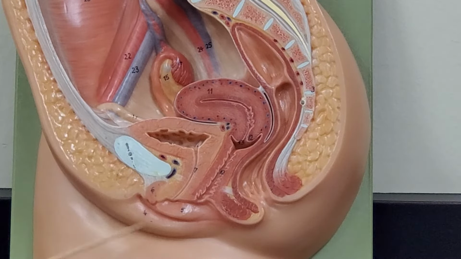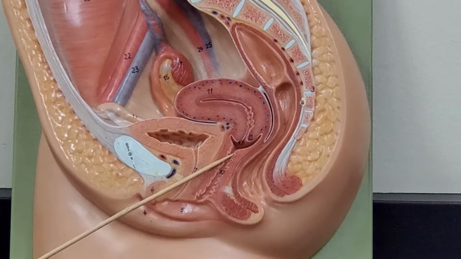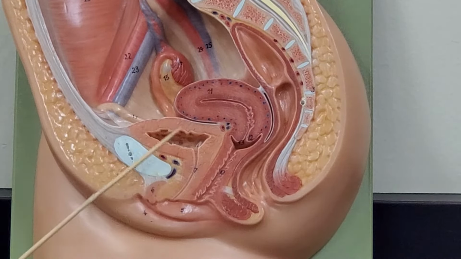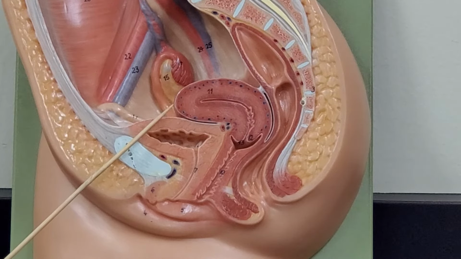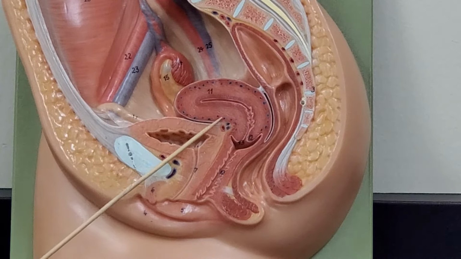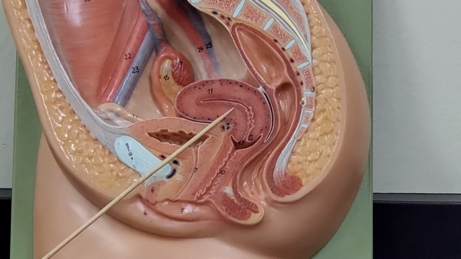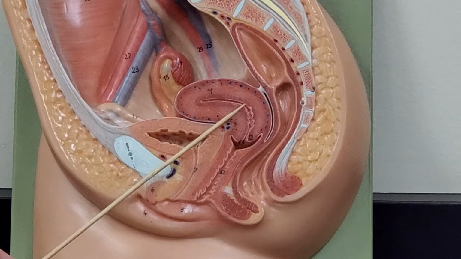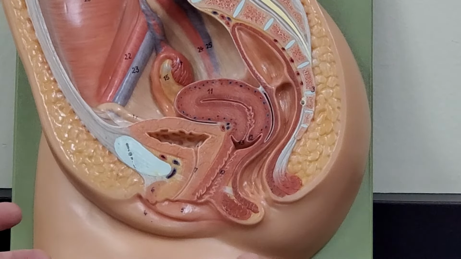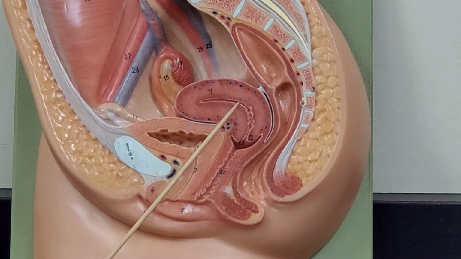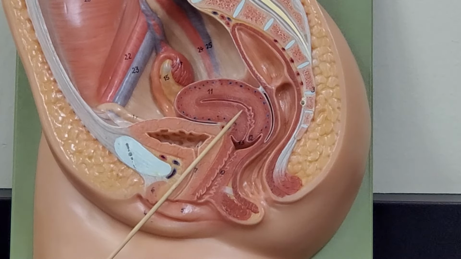So mons pubis, labia majora, labia minora, clitoris, the urethra and the urinary bladder, the vagina. There's the cervix of the uterus. This whole thing is the uterus. This outer covering right here would be the perimetrium. You can see the myometrium here, the thick musculature to squeeze the baby out. And then this darker red layer would be the endometrium. That's where it engorges with blood and breaks off and is lost every month in a menstrual cycle. And then this would be the uterine cavity, the space inside.